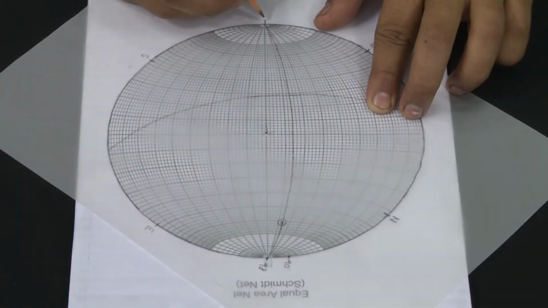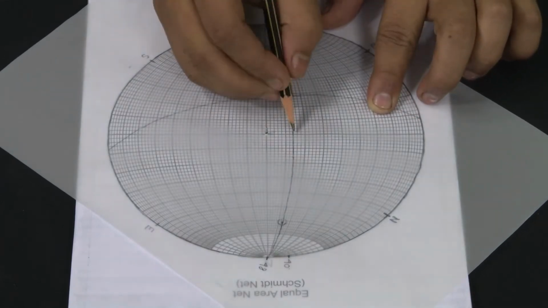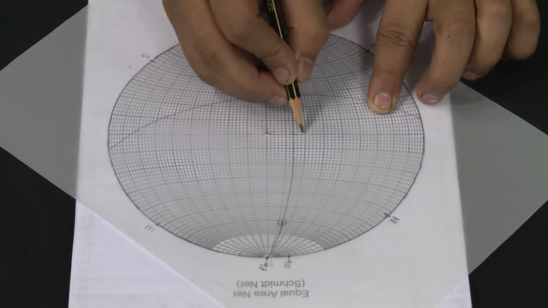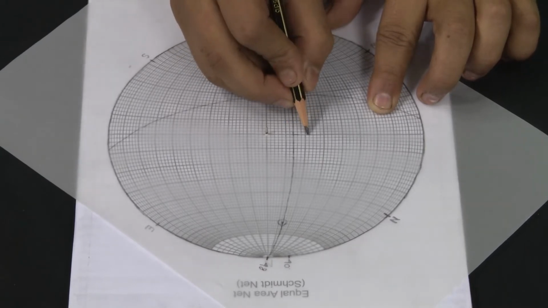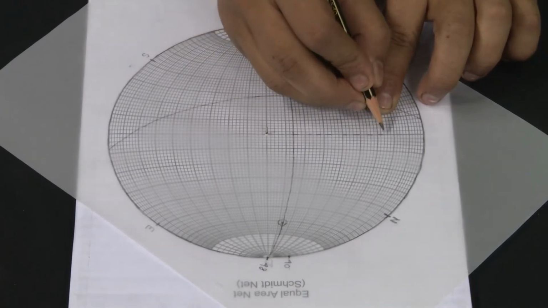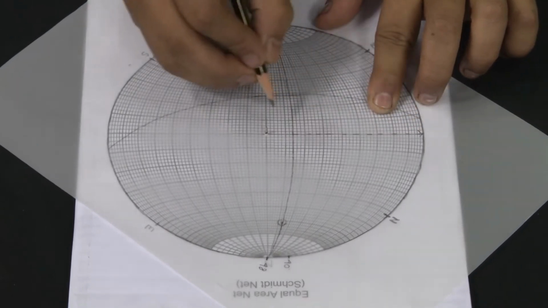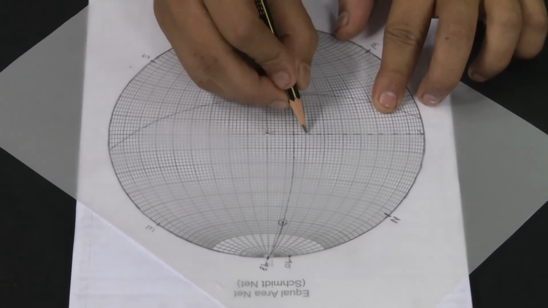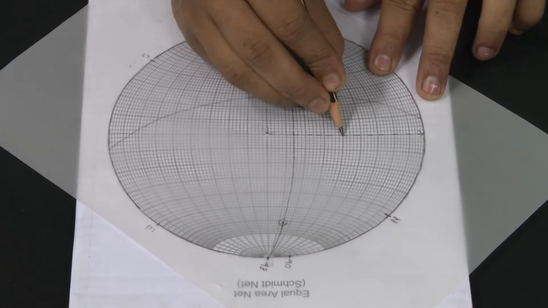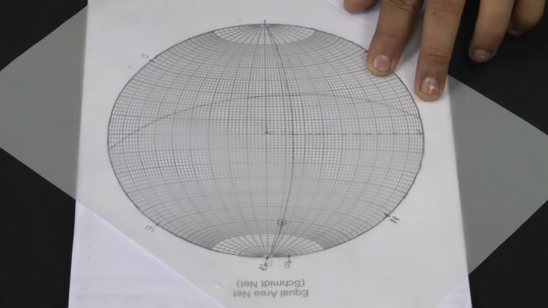Clearly, this is the other end of the strike and this is the dip angle. So, the dip angle is 6, 16, 26, 36, 46, 56, 66, 76.